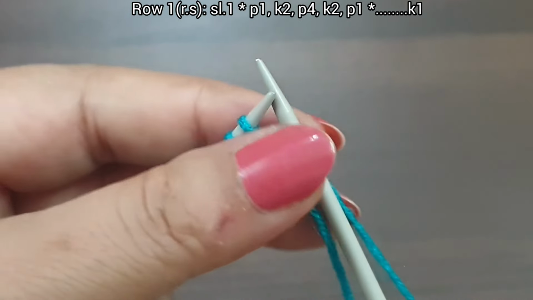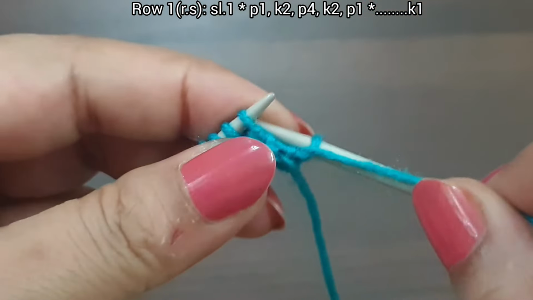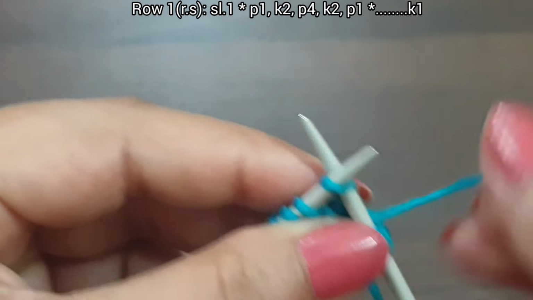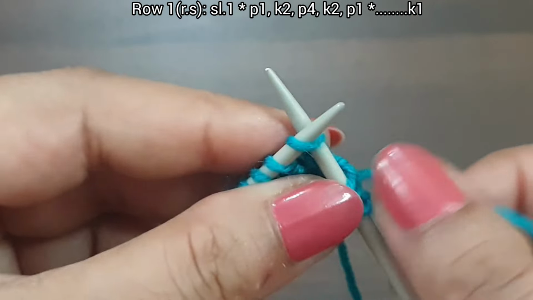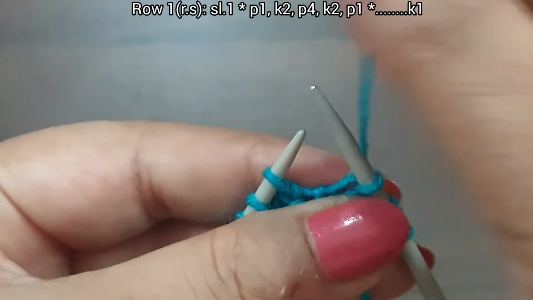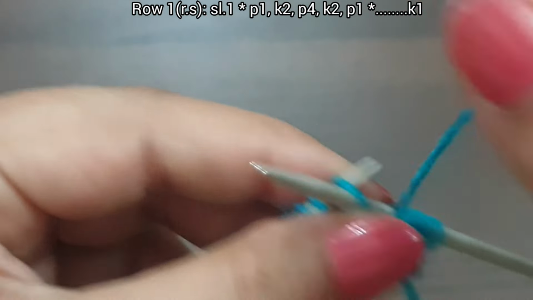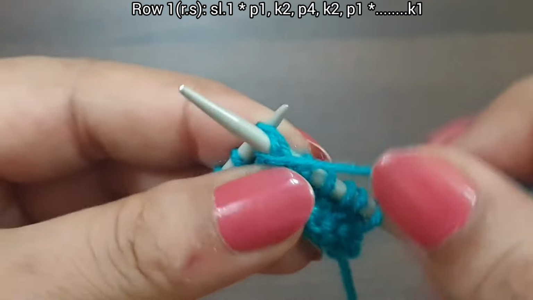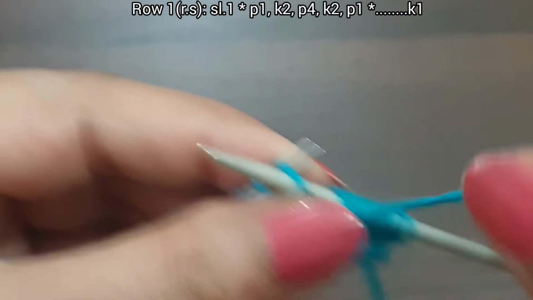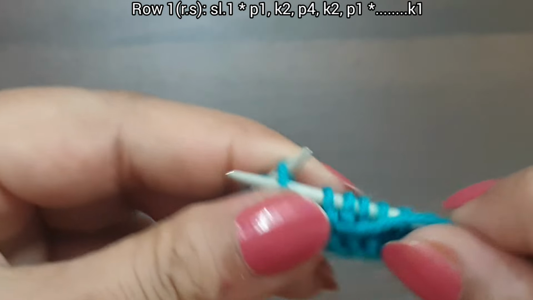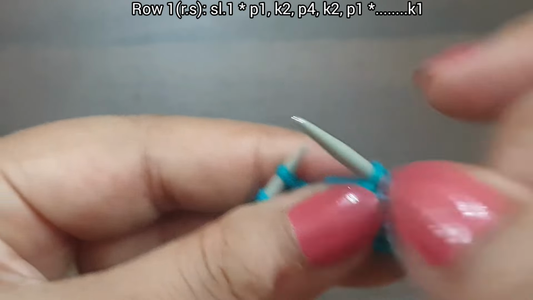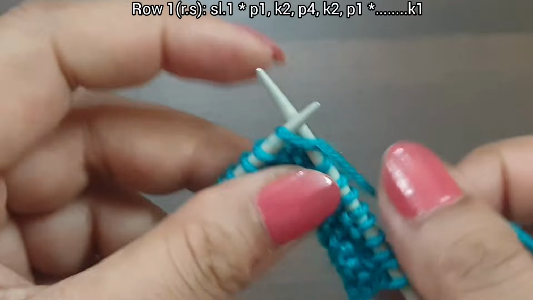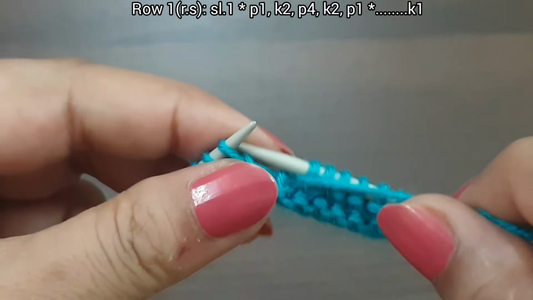From here we start our repeat pattern. Yarn in front, purl 1, knit 2, purl 2, purl 4, knit 2, purl 1.